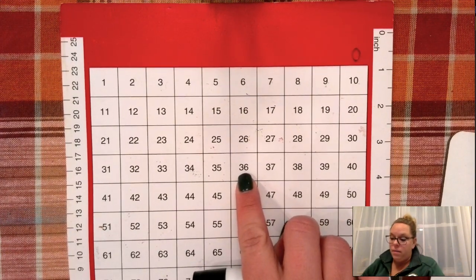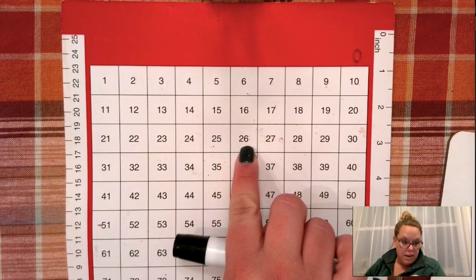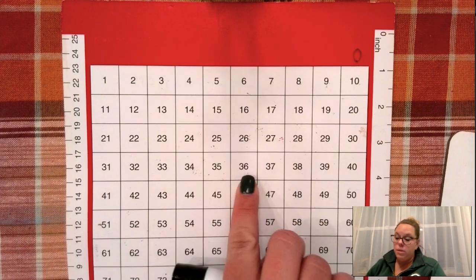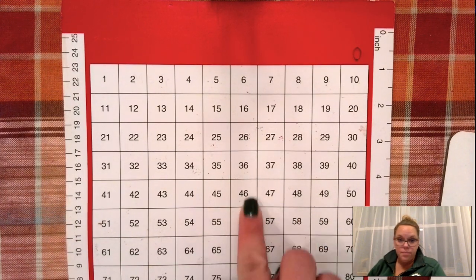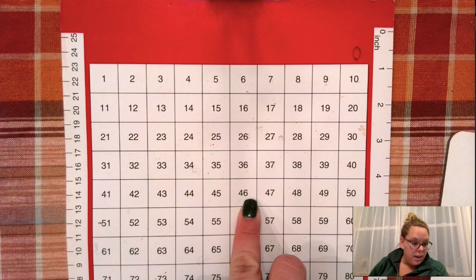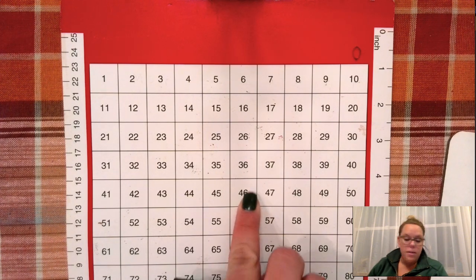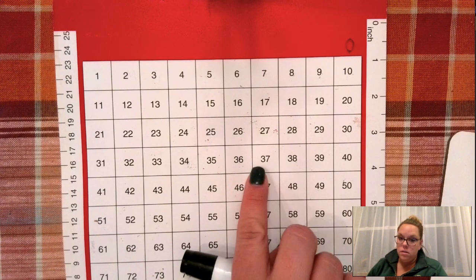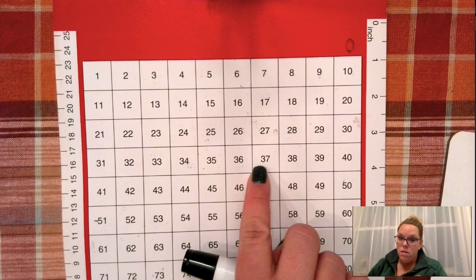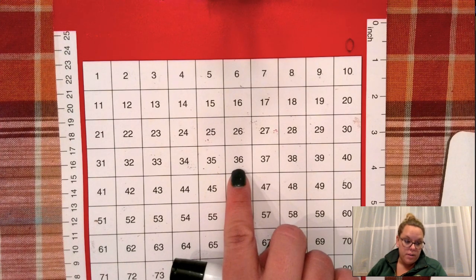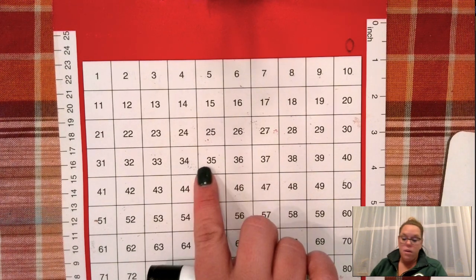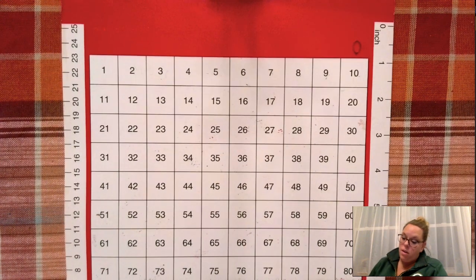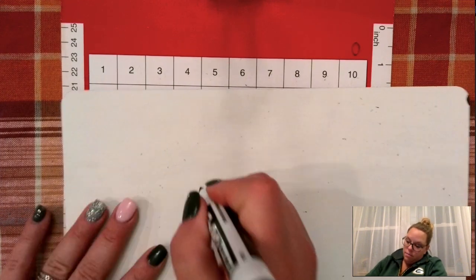What's just above it? 26. What number is just below 36? 46. Okay, go back to 36. What number is to the right of 36? 37. What number is to the left of 36? 35. Okay, so I want you to take a look at something.